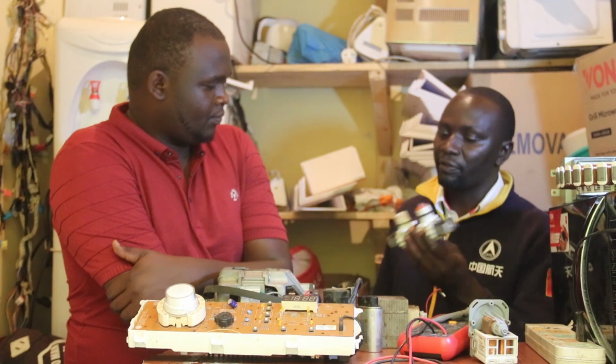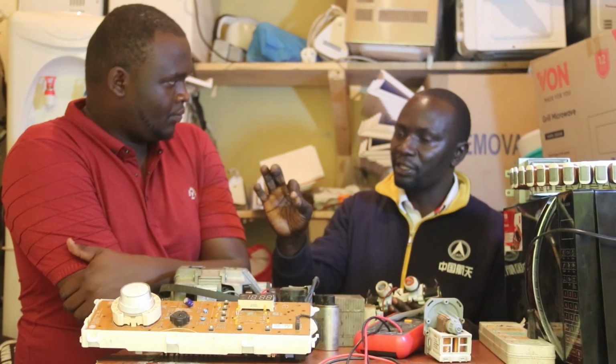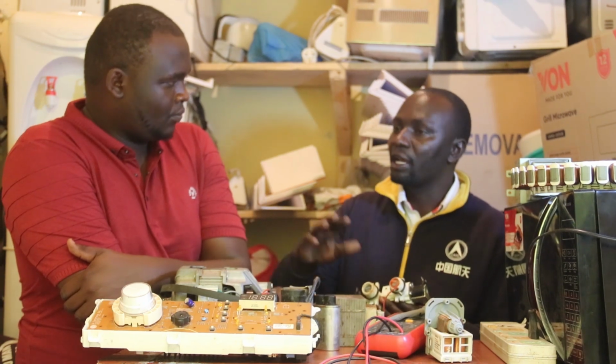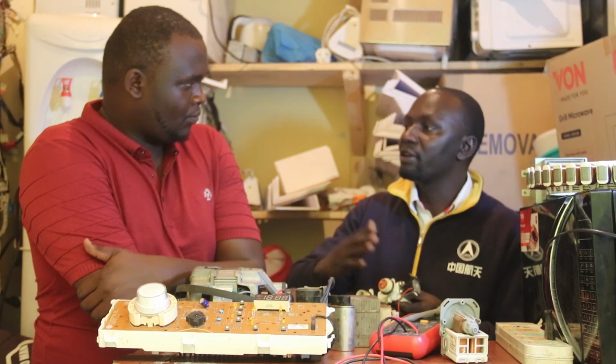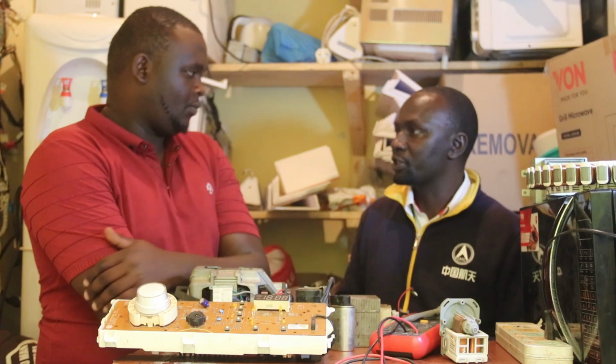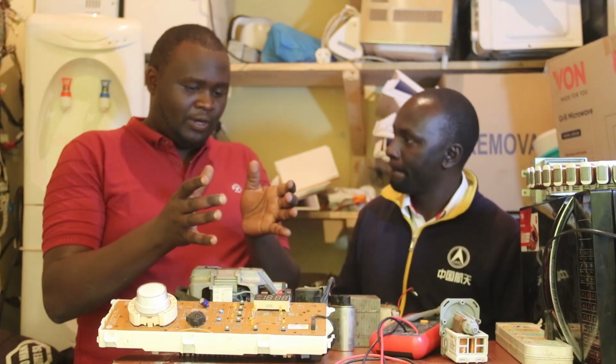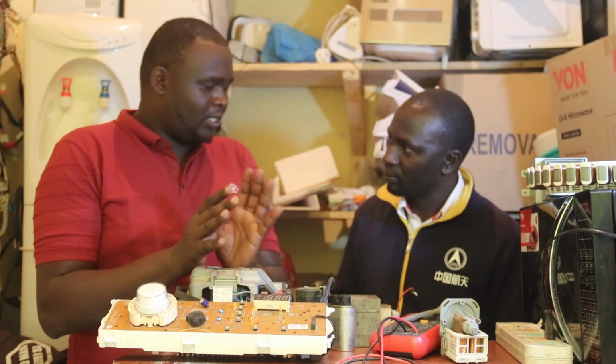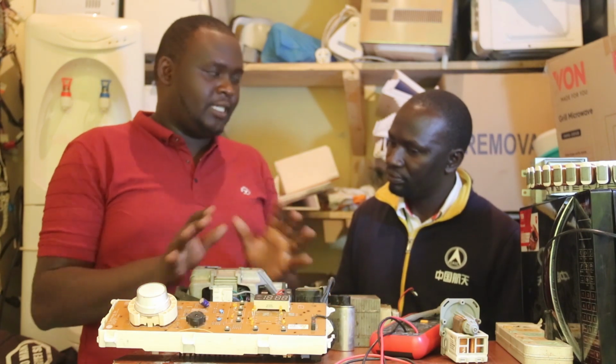If the water gets in, the pressure switch will detect that the water is now enough and close the valve, and the washing will continue. Now we have closed the valve and we have our water.